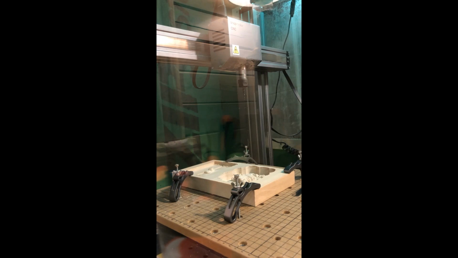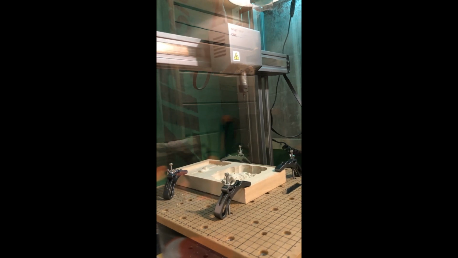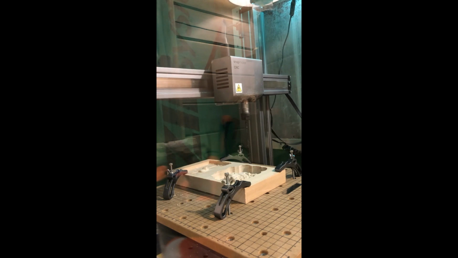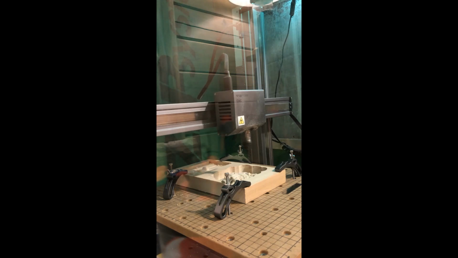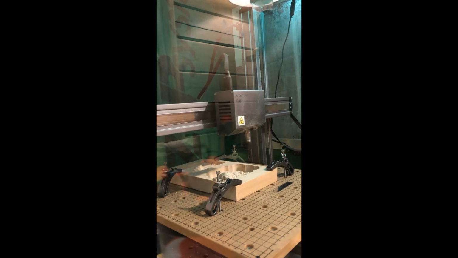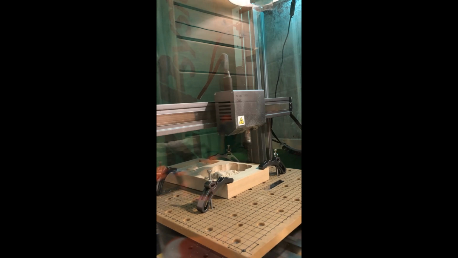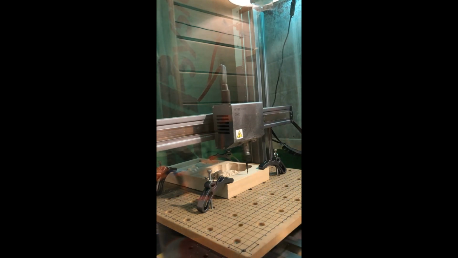Let's put our tip point right on that little spot. Just like before, we'll put our feeler gauge in here.